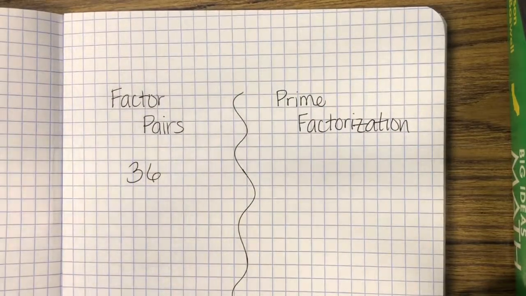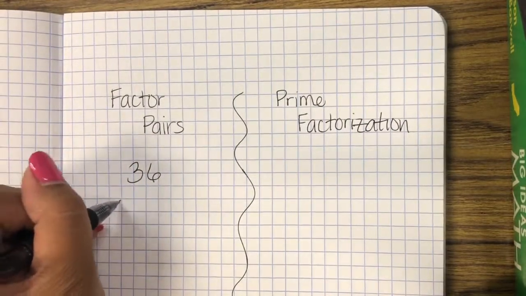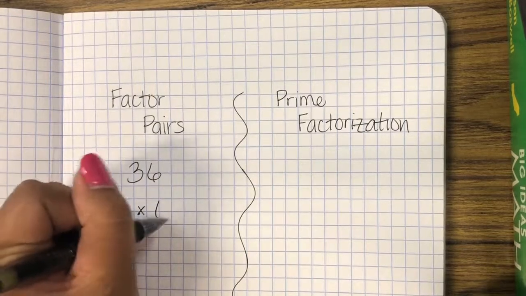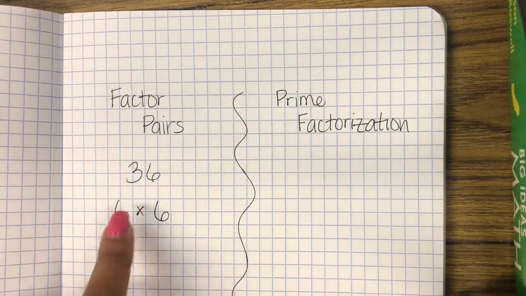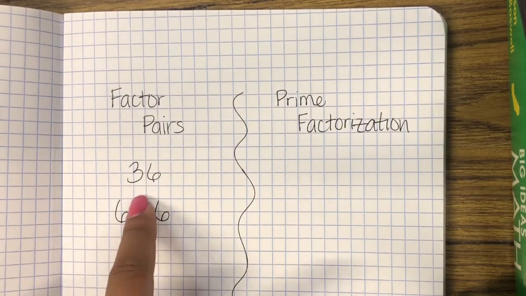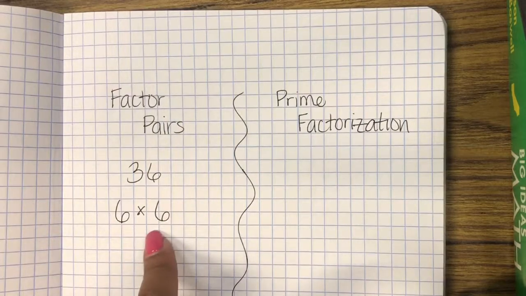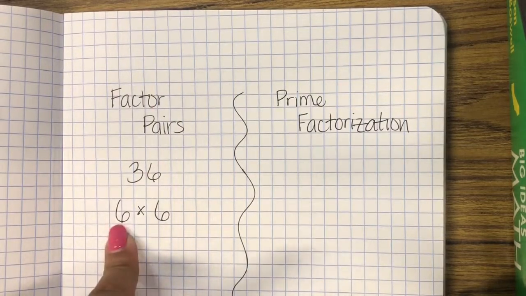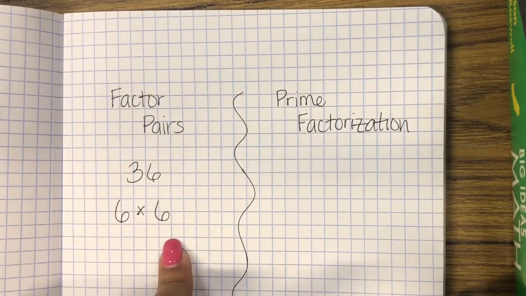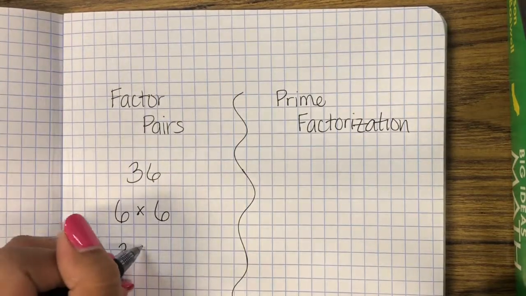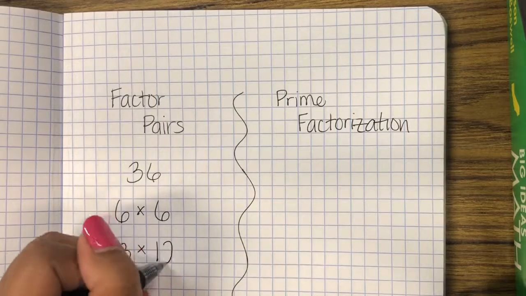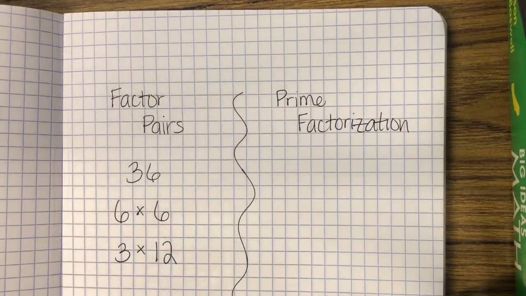So most people would say 6 times 6 is one pair. Right away, perfect. Now, here's a trick. We're gonna do something where we go double and half. We're gonna go half of 6 and double of 6. Half the first one, double the second one. So half of 6 is 3, and then double of 6 is 12. So now we have 3 times 12.